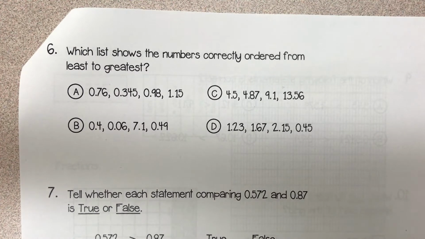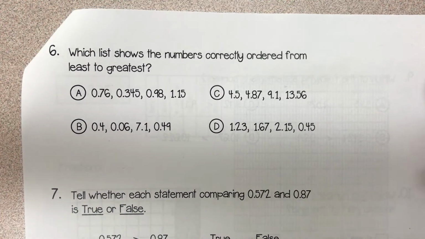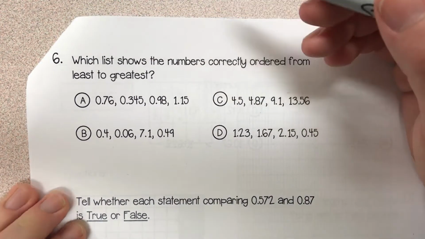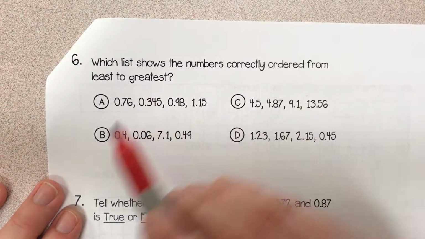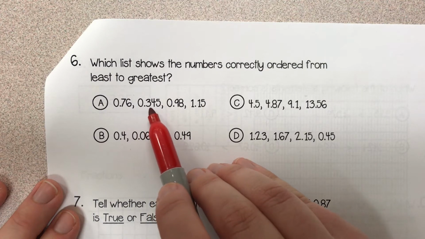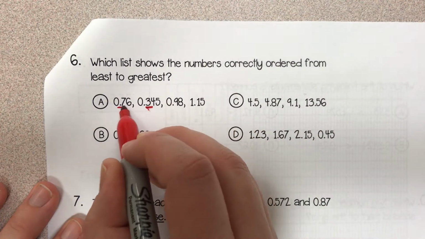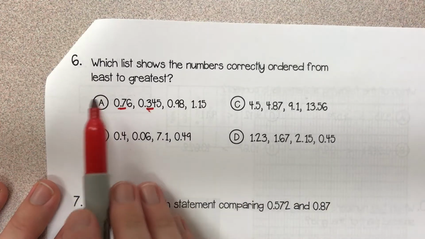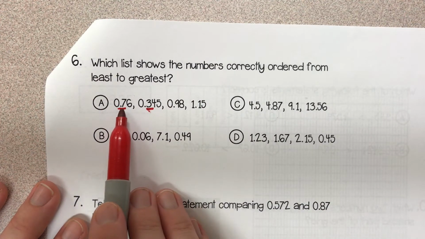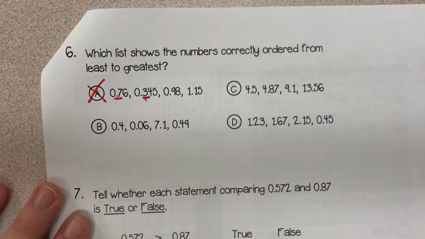Which list shows the numbers correctly ordered from least to greatest? So in this case, it's just like comparing, except just with a few extra numbers. So I'm just going to start from A and go to B, C, and D. So 0.76. Next, I have 0.3. I can also already tell that 3 is less than 7. So this is not going from least to greatest. This is going from greatest to least. So this is not correct.